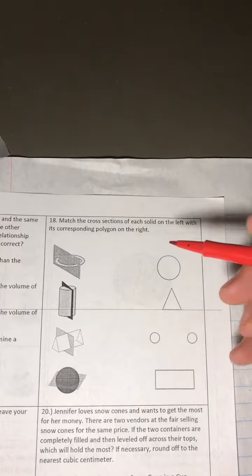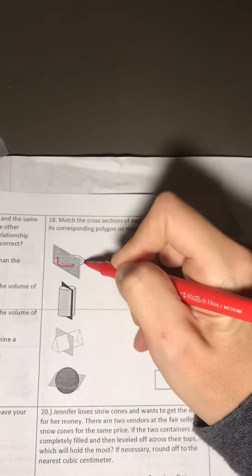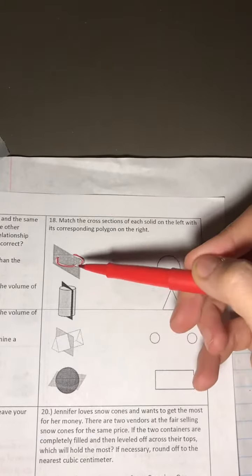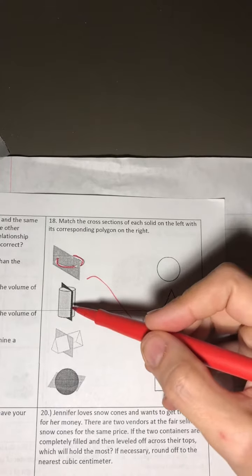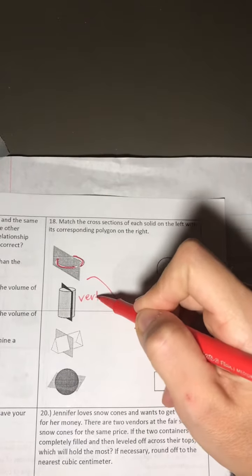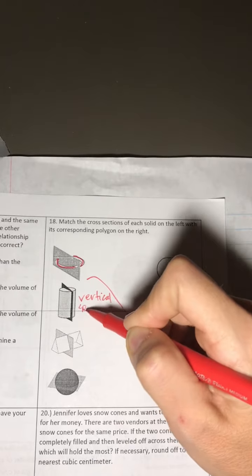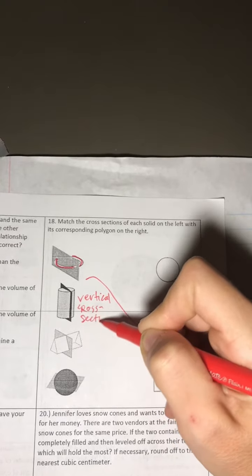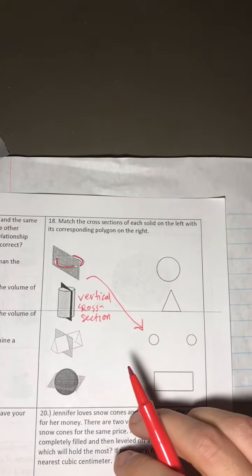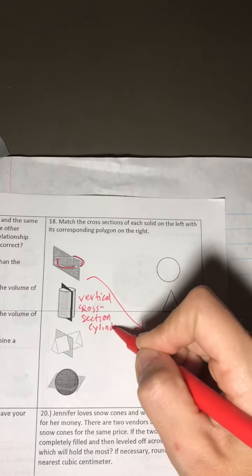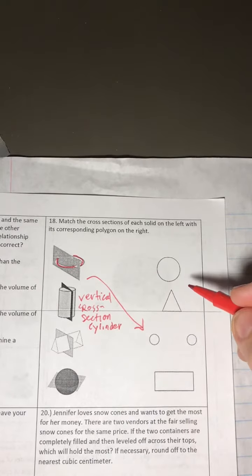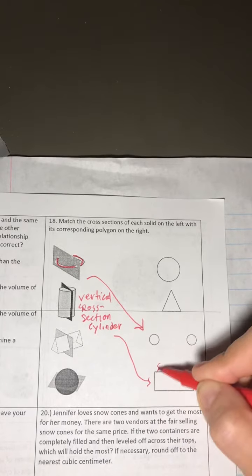It says match the cross section of each solid with the one on the left. So they're demonstrating here, it kind of looks like a hula hoop, and if we chopped a hula hoop and we opened it up and we looked at it, it looks like this would be the cross section. Here, it's a vertical cross section of a cylinder, which, if you have trouble seeing this, you could also think of it as the shadow puppet.